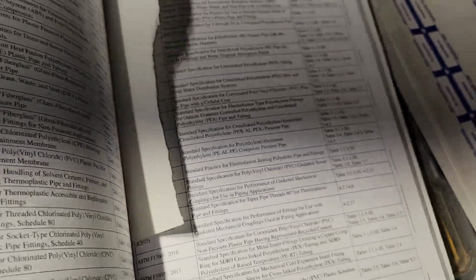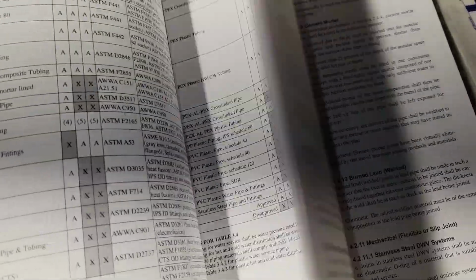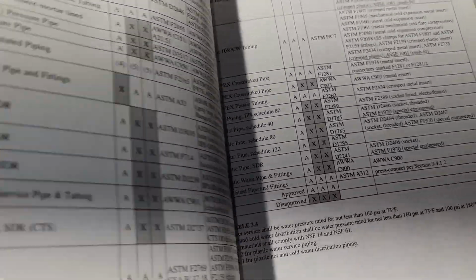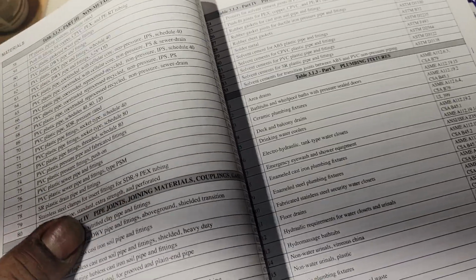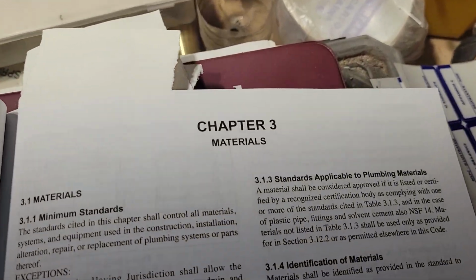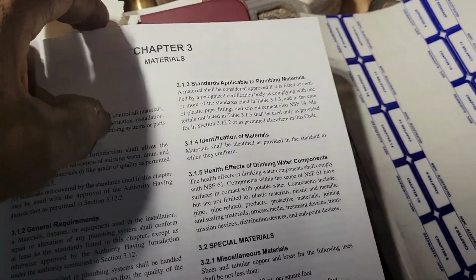So now in the same book, if you page back to chapter 3, in case you're curious, and I don't want to miss anything. Chapter 3 in your code book says materials. Dun, dun, dun.